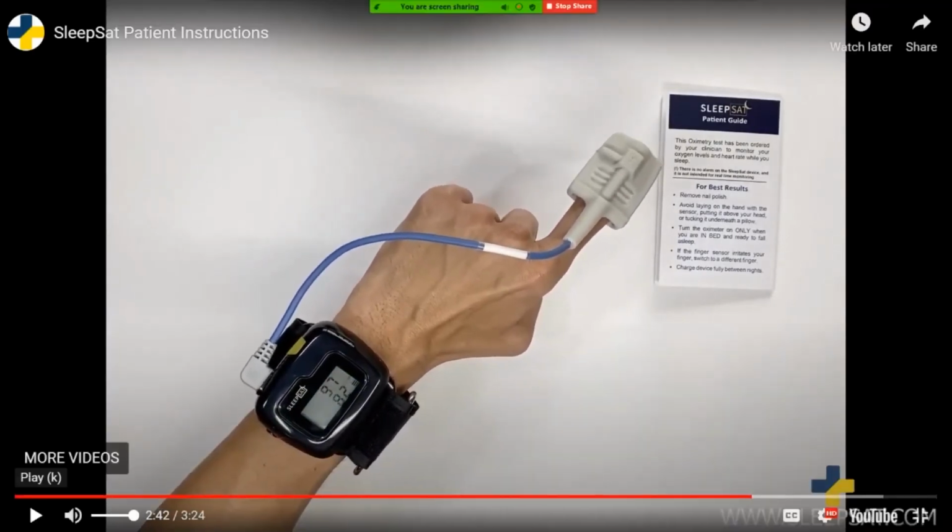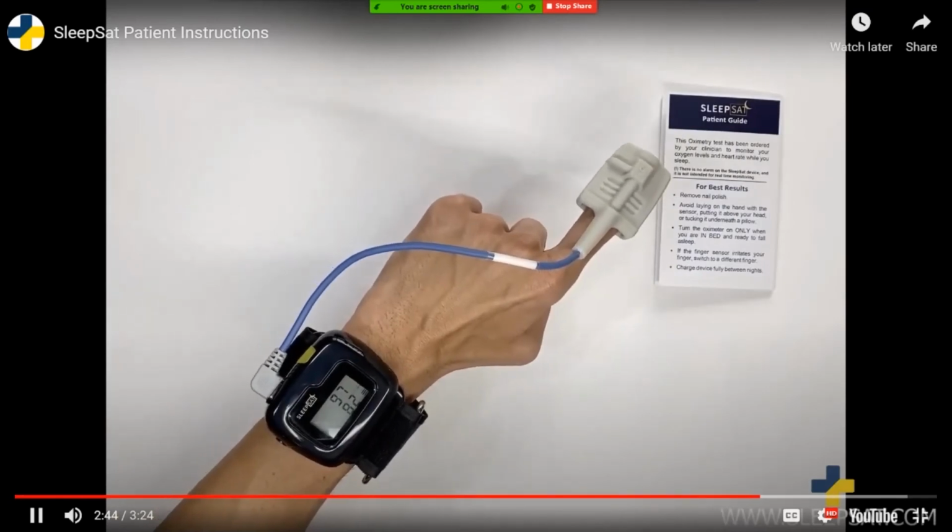Press the power. A better, more concise way to say that is if the patient does not see the little red light coming from the probe, which will be very obvious in a dark room that they're sleeping in, go ahead and just hold down that power button until they see that red light come back on. Power button firmly until the display lights up.